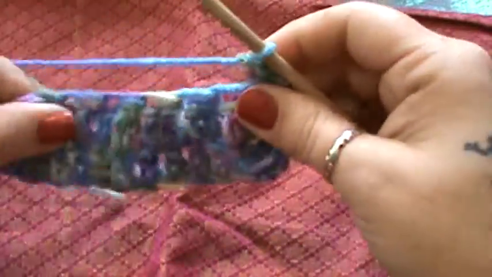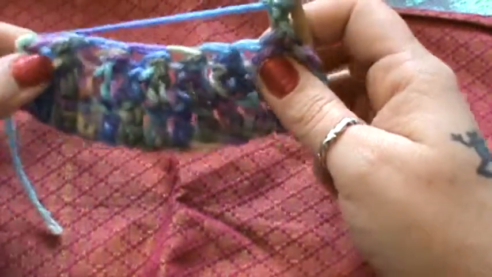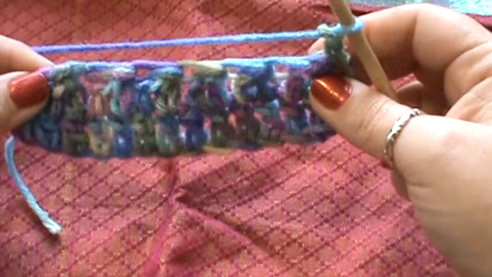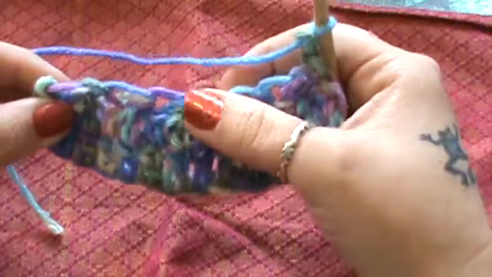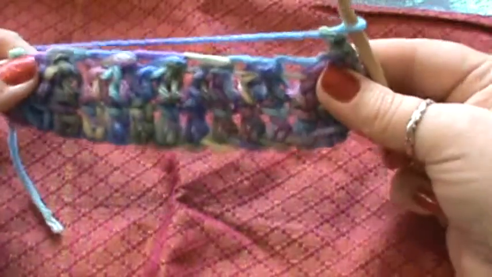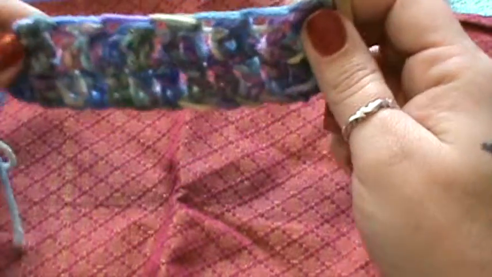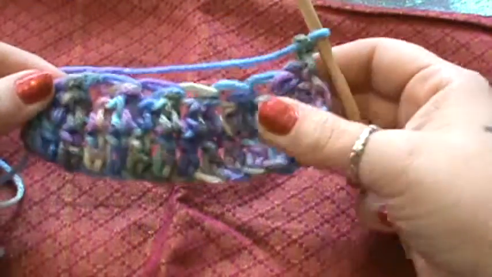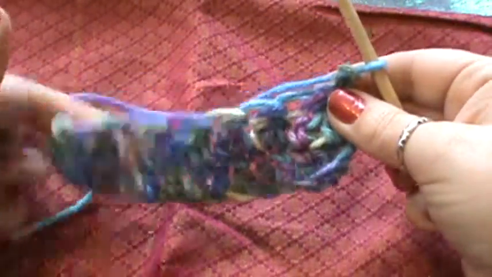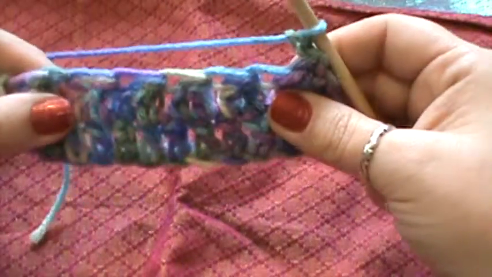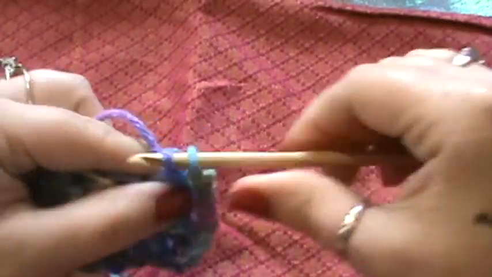Alright, so we started out with 14 chains. Half of 14 is going to be 7, because in every stitch you joined 2 stitches. So 1, 2, 3, 4, 5, 6, and 7. If you joined 2 stitches into 1, you cut this in half, so it will be 7. Okay, so you see, yeah, you got your bigger gaps here, but you only have 7 spaces on here.